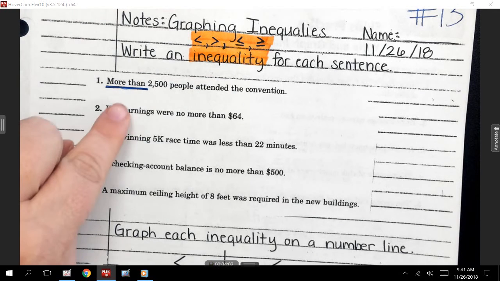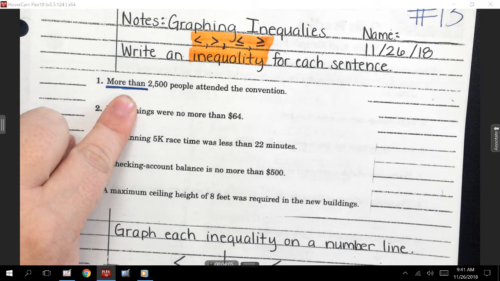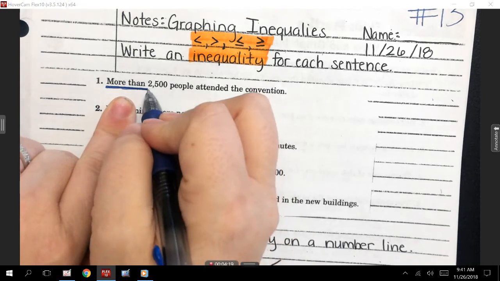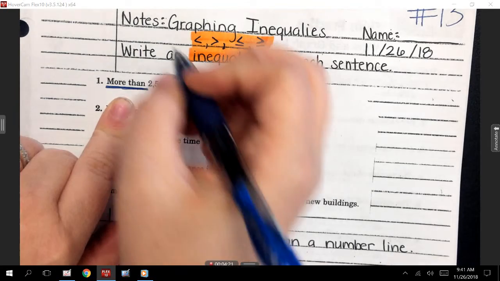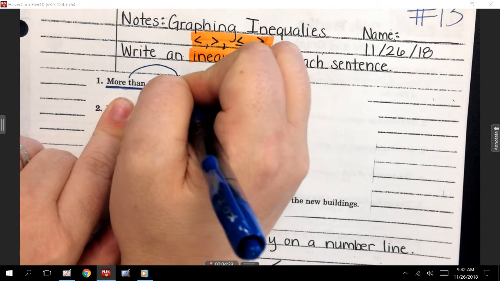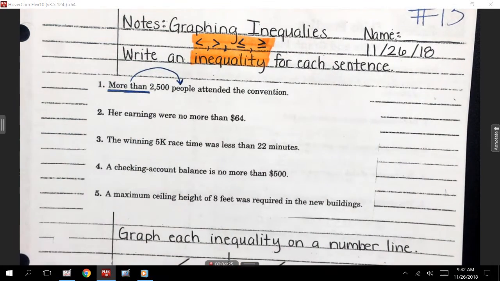So if I'm looking for more than what? Not what number, but what am I comparing as more than? Am I saying more than the conventions? Am I saying more than the people? More than what? Malachi? The people. We're saying more than 2,500 what? People. So when we're talking about that more than, it's talking about the people.